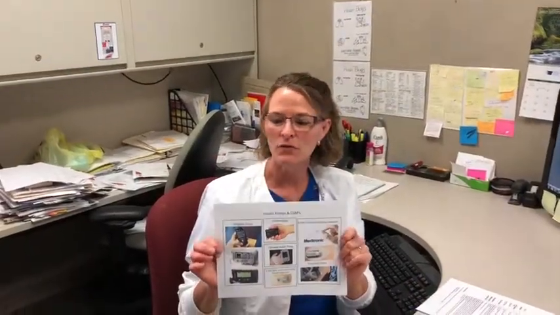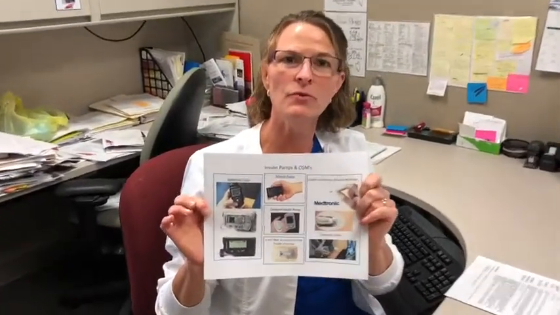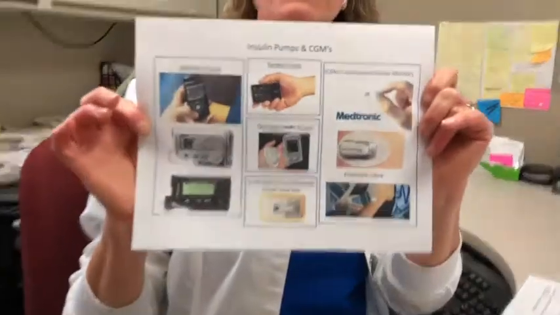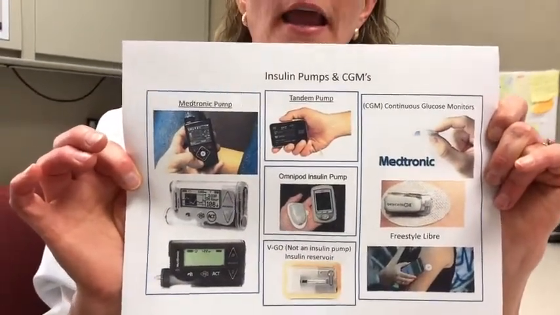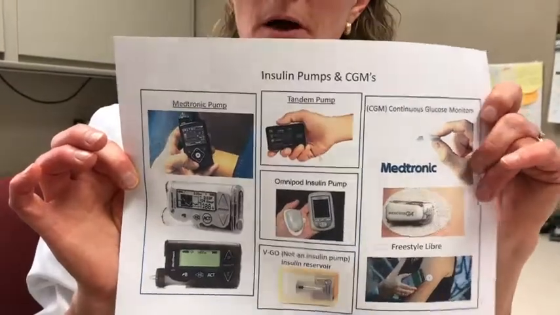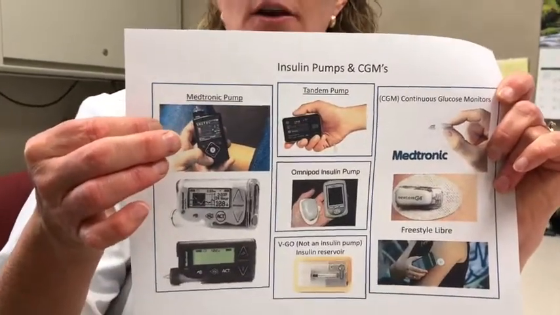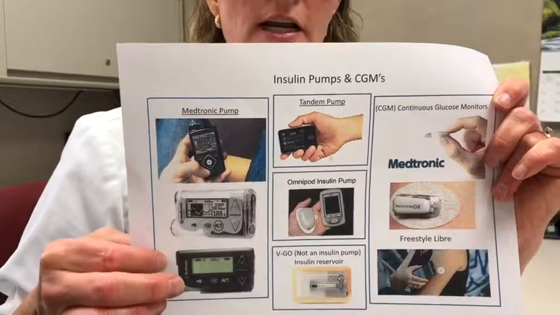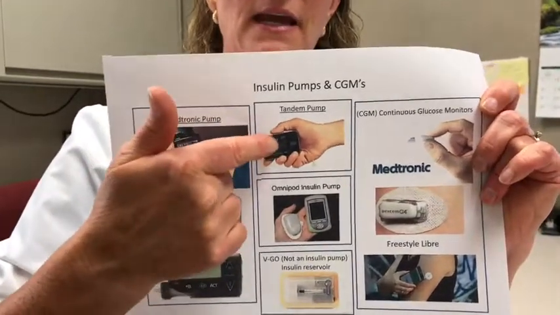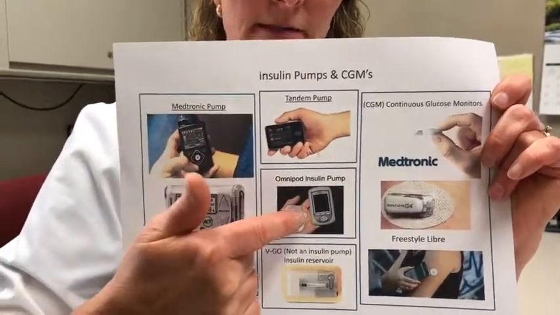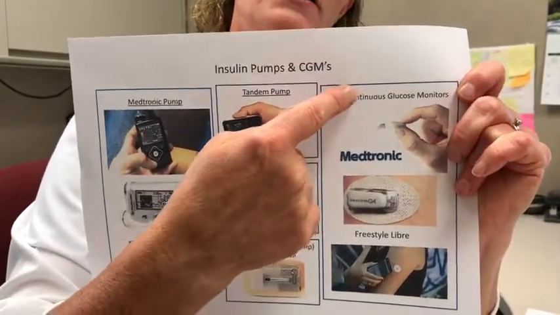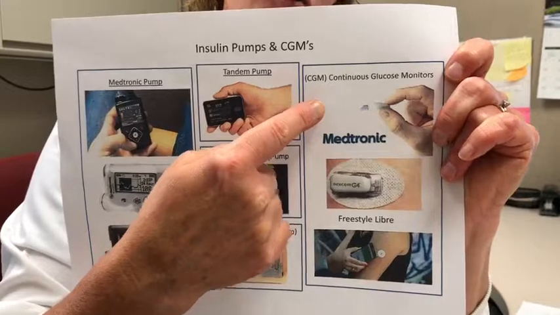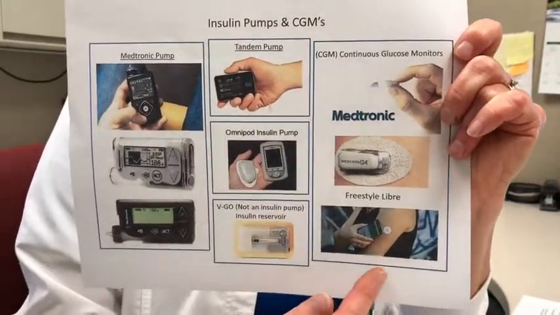I also want to let you know I'm going to have a laminated copy, and your director, Brooke, is going to have a packet and a folder with packets that have the SBAR and this reference guide for insulin pumps. On this side over here, we have all the different kinds of Medtronic pumps. This is a Tandem insulin pump. This is an Omnipod, which is tubeless. These are continuous glucose monitors. This is Medtronic, Dexcom, and Freestyle.